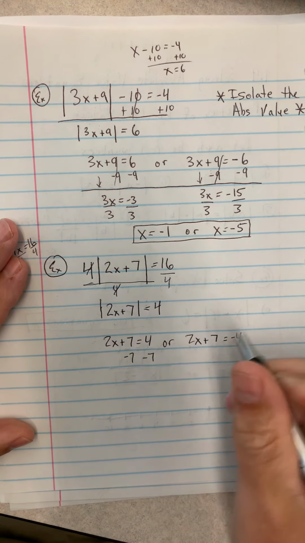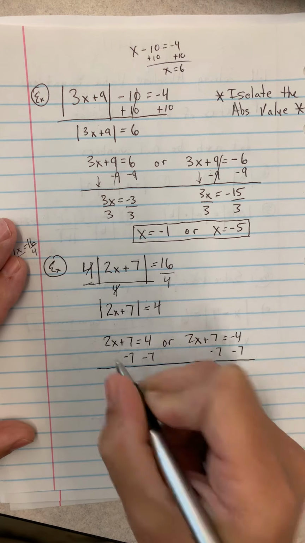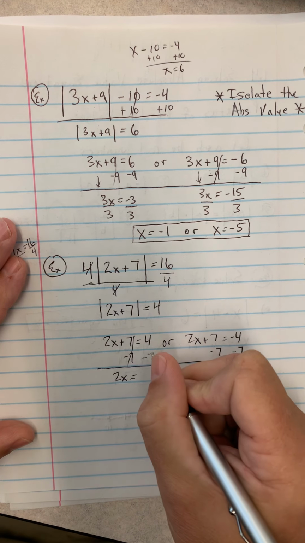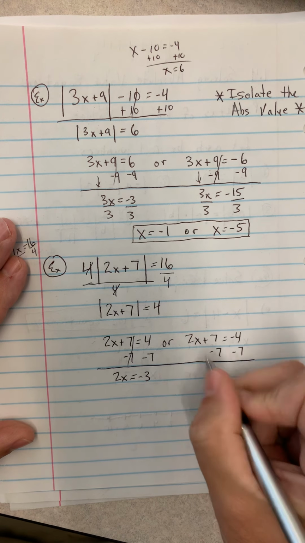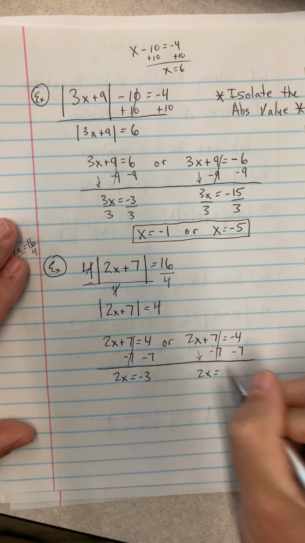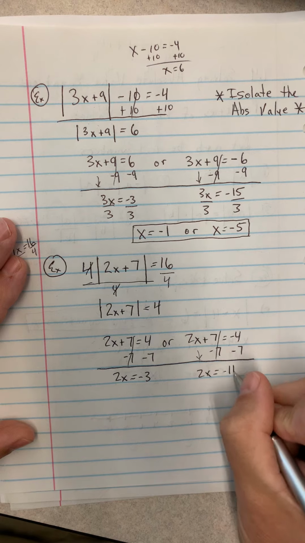I would subtract 7, which means my 2x stays, that goes, is equal to 4 minus 7, which is negative 3. 2x would stay, that goes away. Negative 4 minus 7, negative 11.